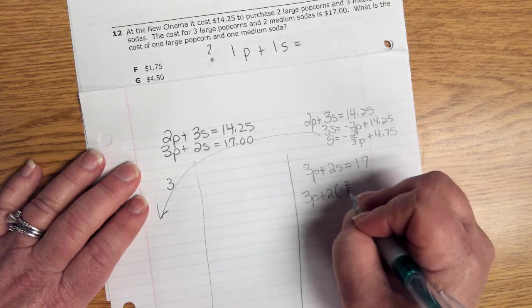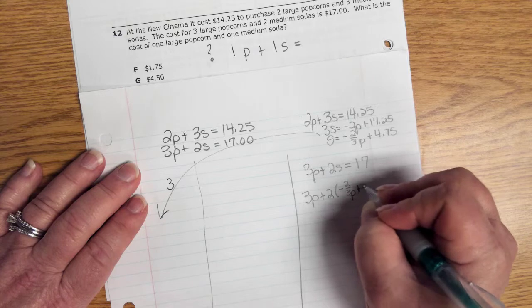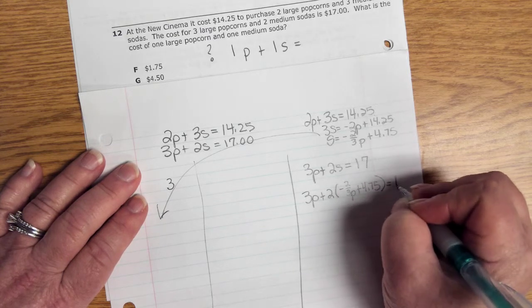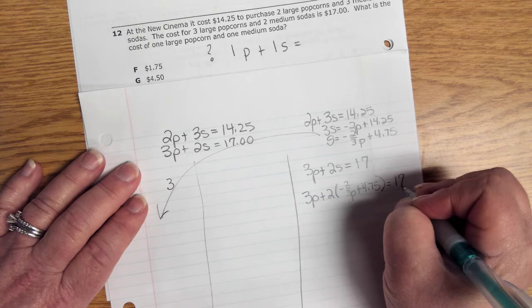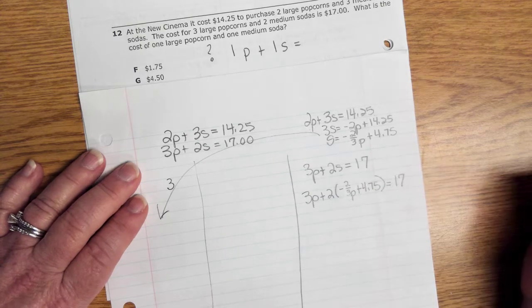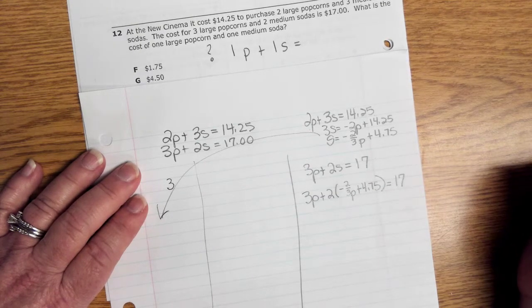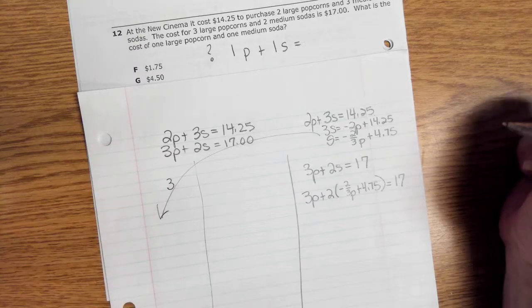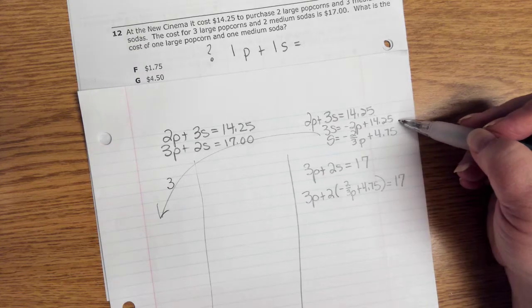Negative 2/3 P plus 4.75 is equal to 17. You forgot the 1 in front of the 4. The 1 in front of the 4. What? It's 14 points. Oh, no. It's 4.75 when I divided by 3.